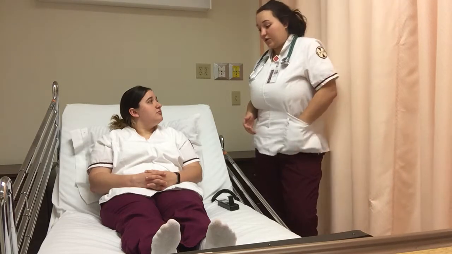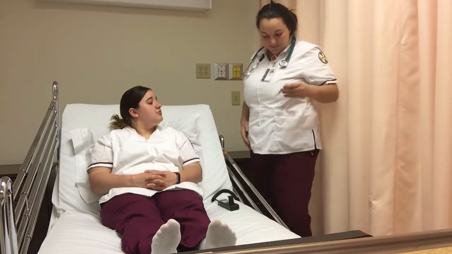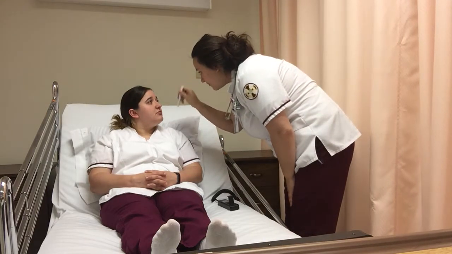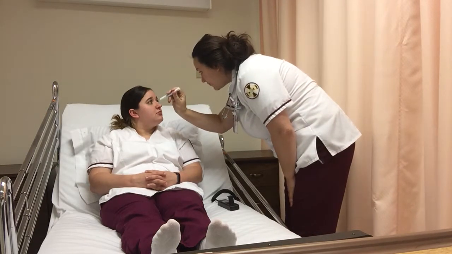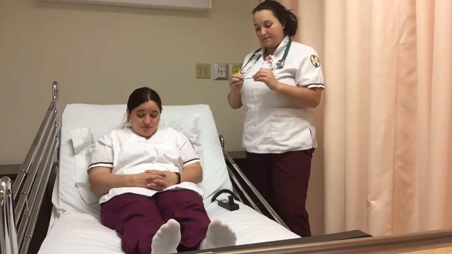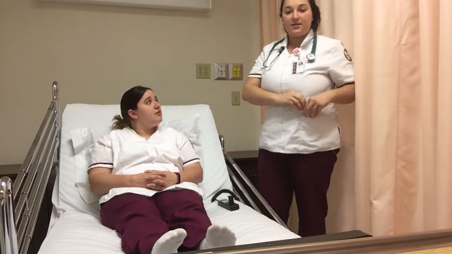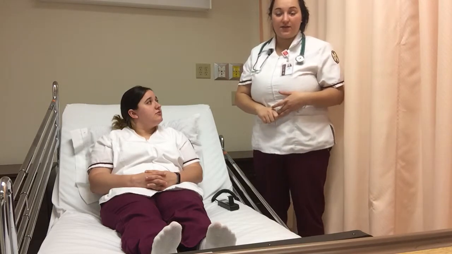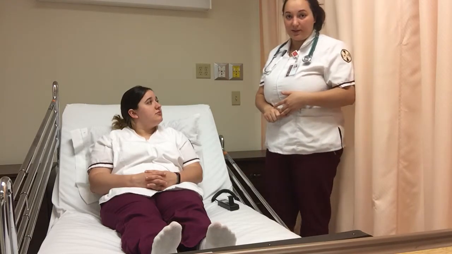I'm going to check her pupillary responses. Can you look at my nose? Patient's eyes, pupils, are equal, round, and reactive to light and accommodation at a size of 4 millimeters.